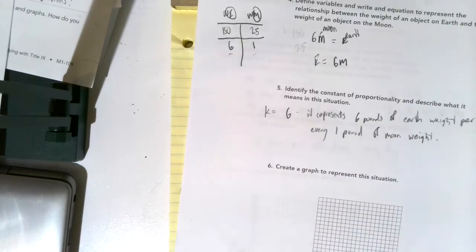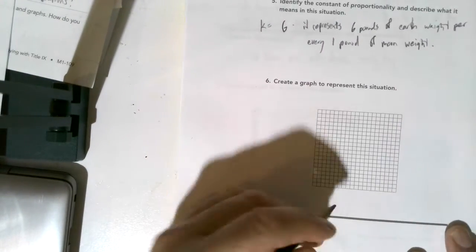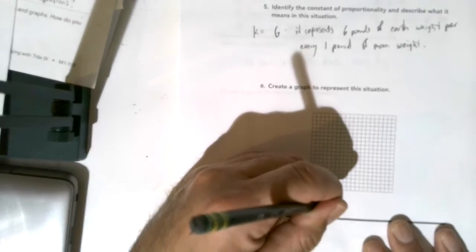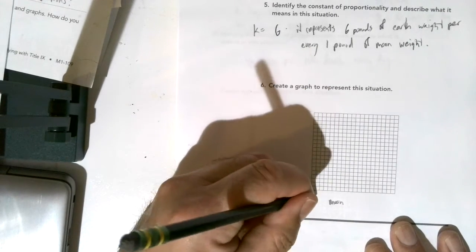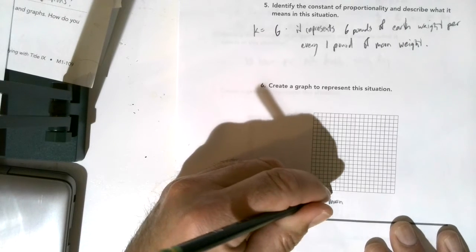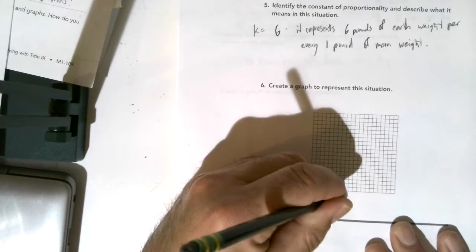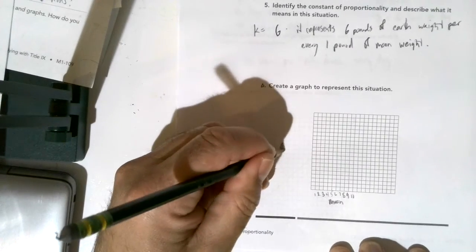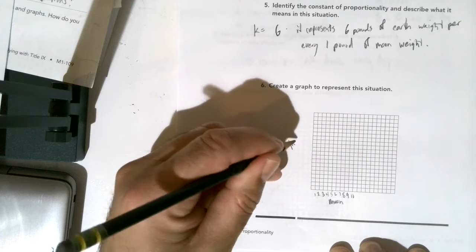All right, we'll go ahead and create a graph for this, right? So we can say moon weight is our independent variable. 1, 2, 3, 4, 5, 6, 7, 8, 9, 10, right? And then we can say our Earth weight is our dependent variable.